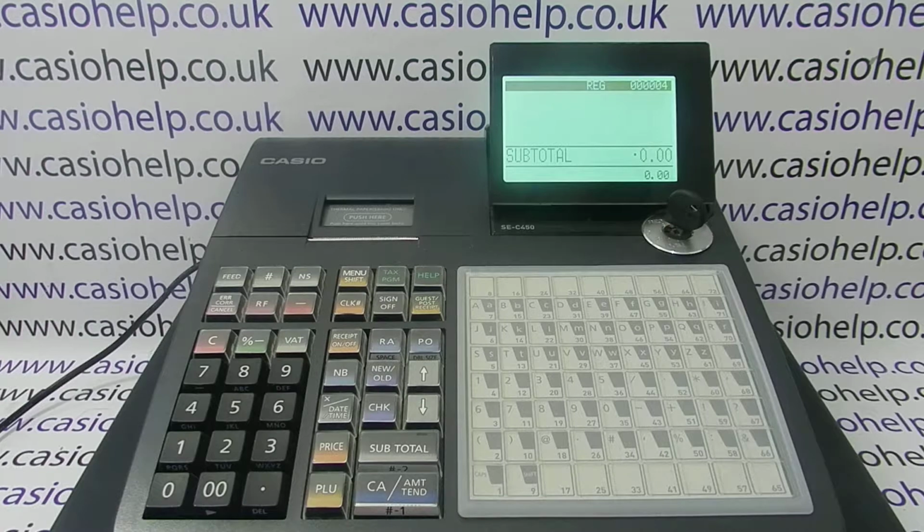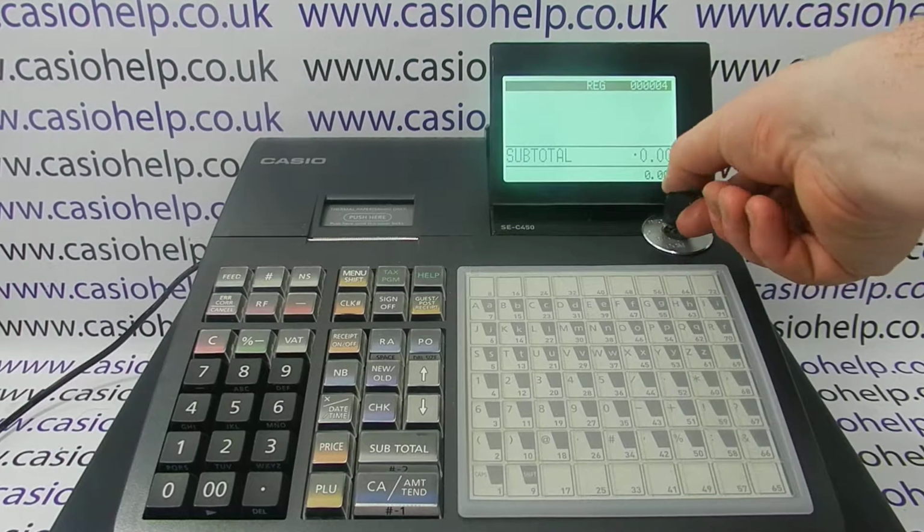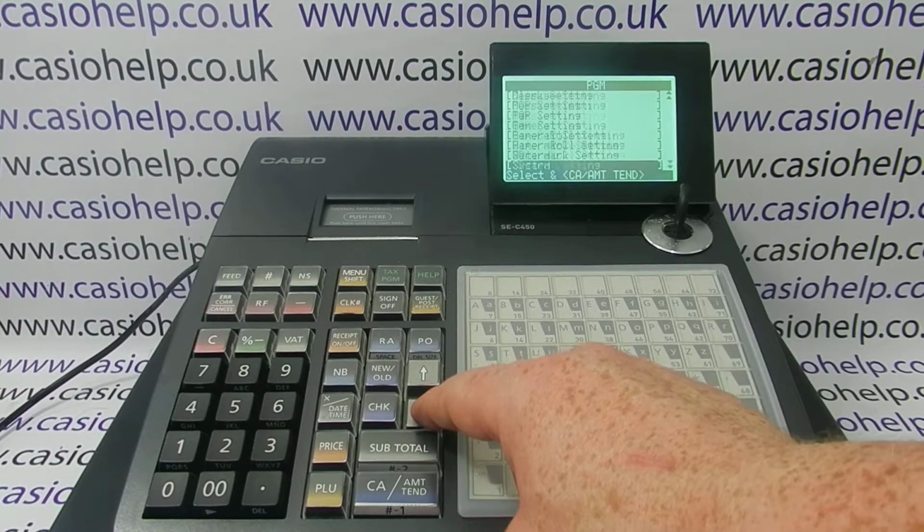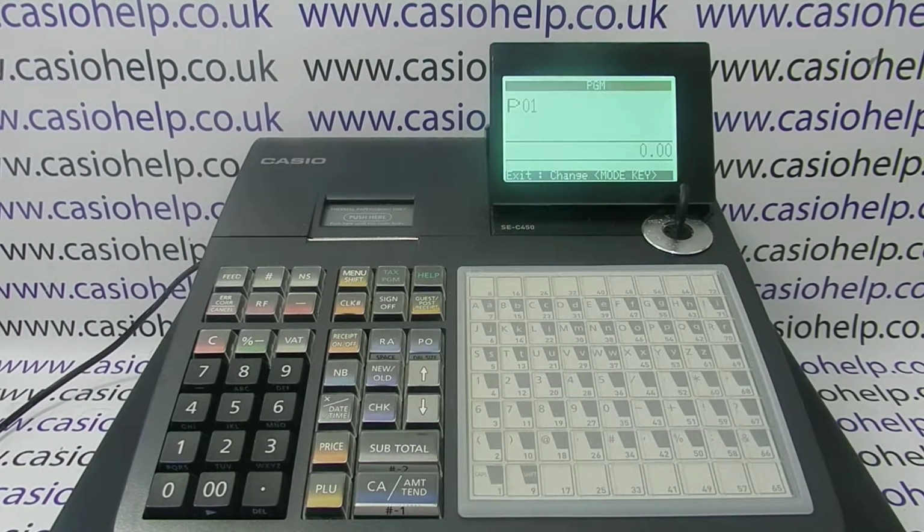So if you've seen my videos, you'll see I've set all the previous things up, but I'm not getting any tax split appear on the receipt, which may be acceptable to some people, but I want the tax to appear on my receipt, and this is how to do it. Key to PGM, arrow down to system setting, CA amount 10 to enter, and then free subtotal.